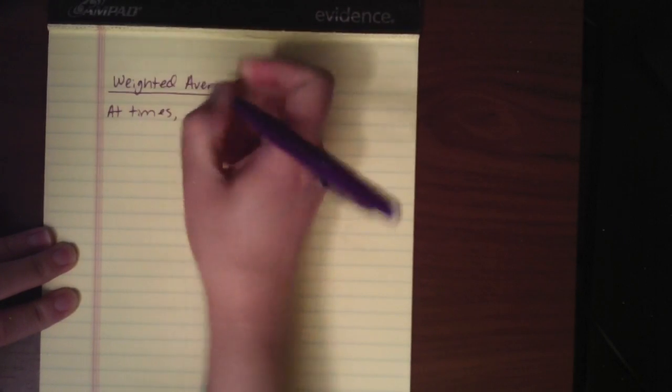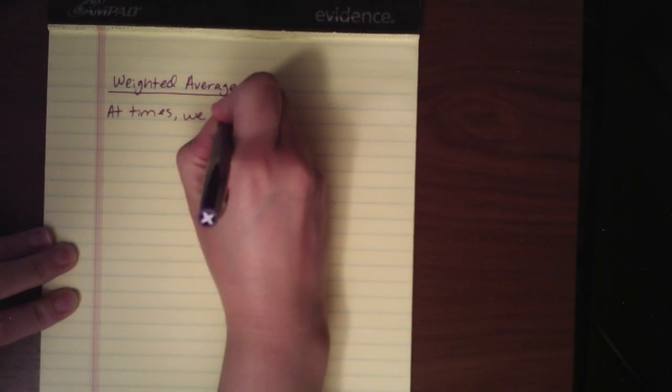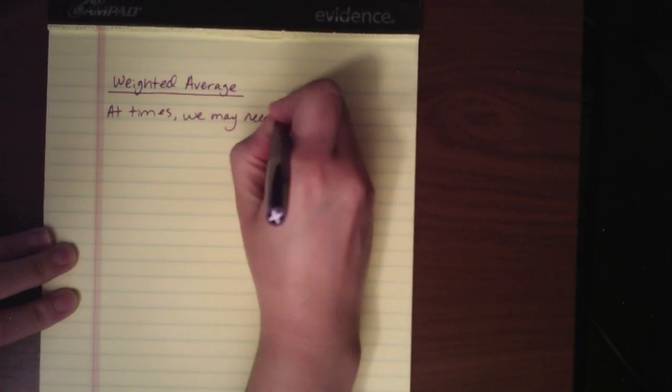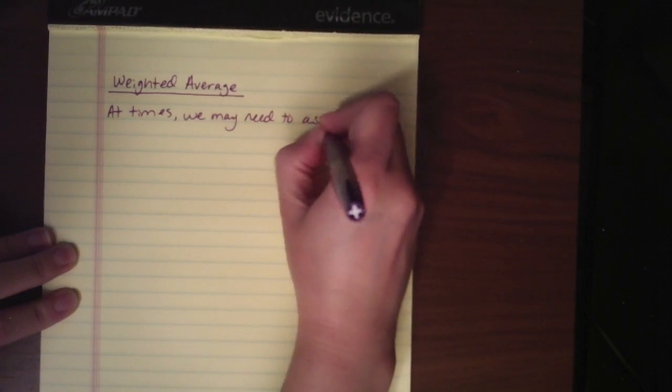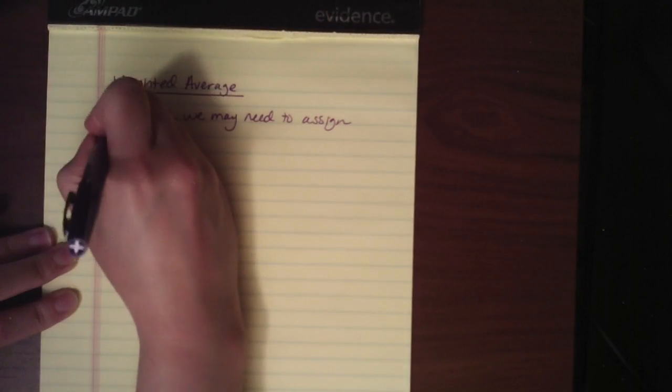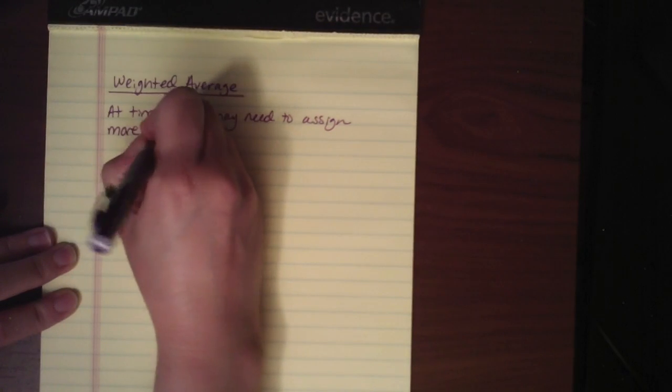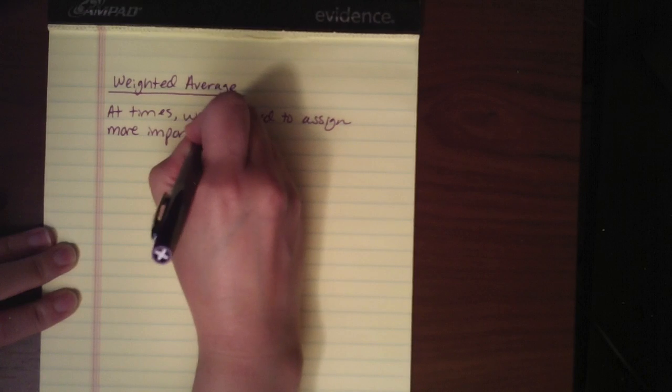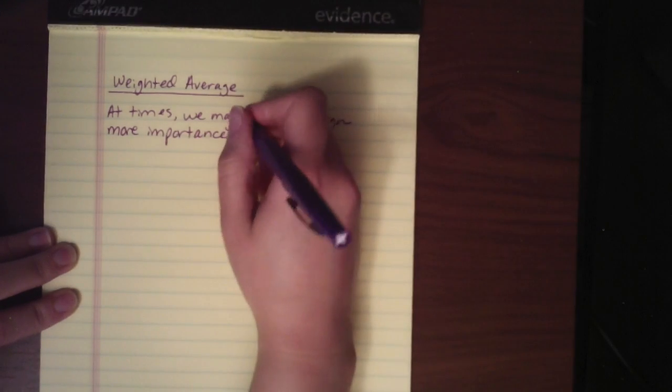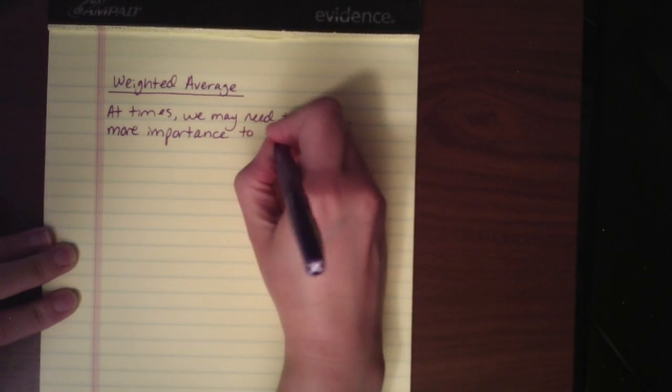So with our weighted average, at times, we may need to assign more importance to some of the data values.